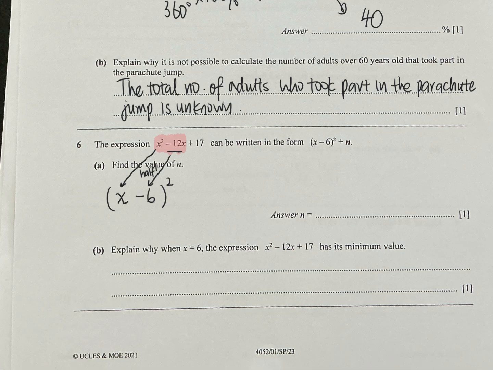Then what are the numbers that you write outside? This plus 18 you copy. There is one number you need to put there. Remember, it's always minus. This one is always subtract, always subtract the 6 square.